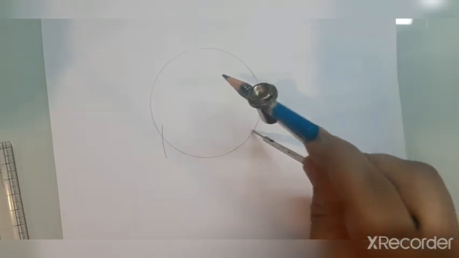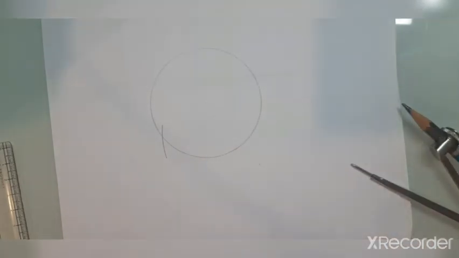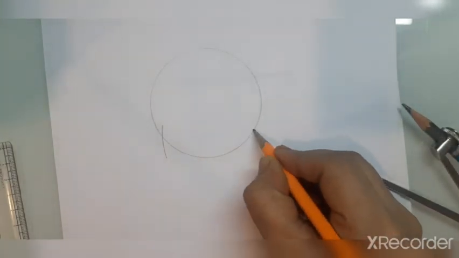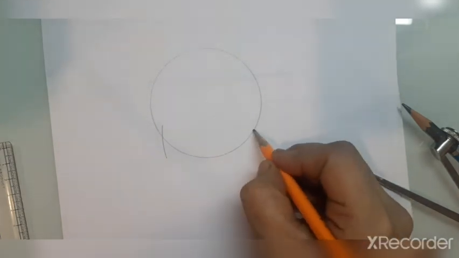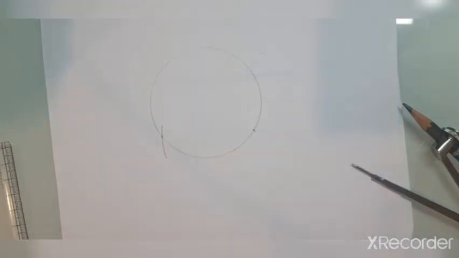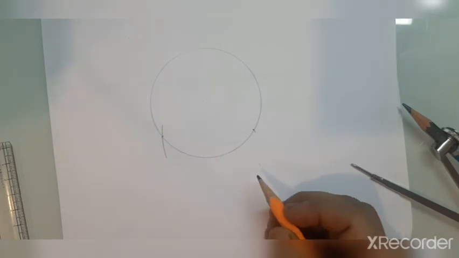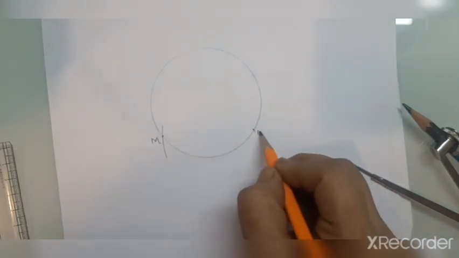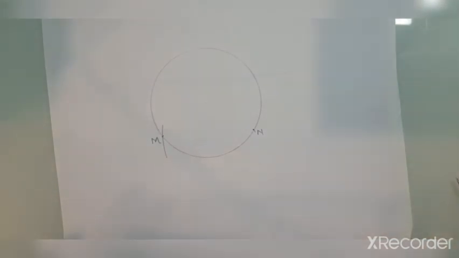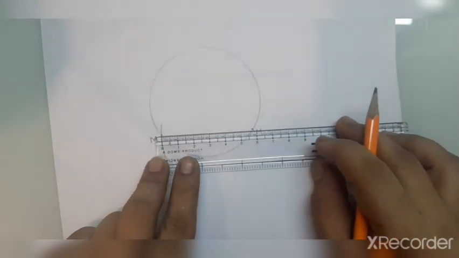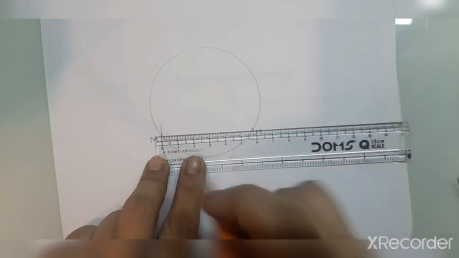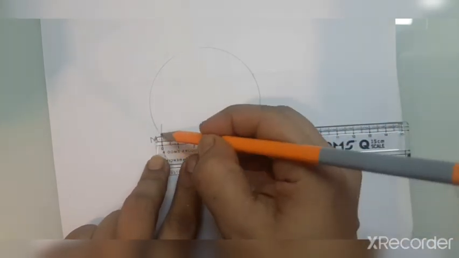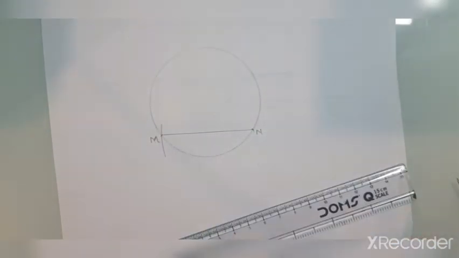Wherever I am keeping the pointer is one point, and where I am making this arc is the other end of the chord. So this is M and N. To make sure, you can also check with the scale whether it is 5.7. Yes, and we draw the chord.